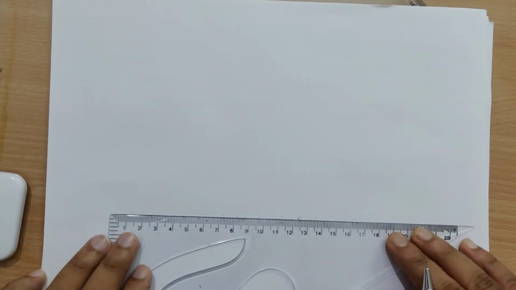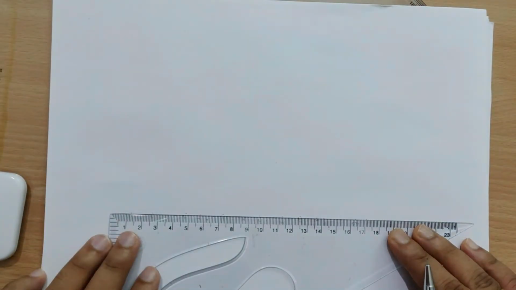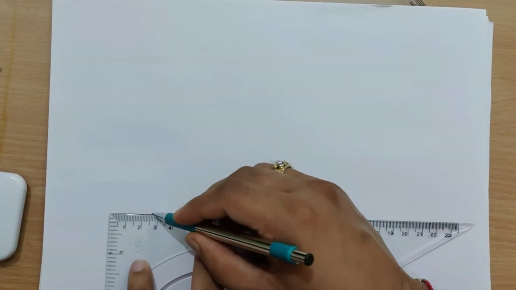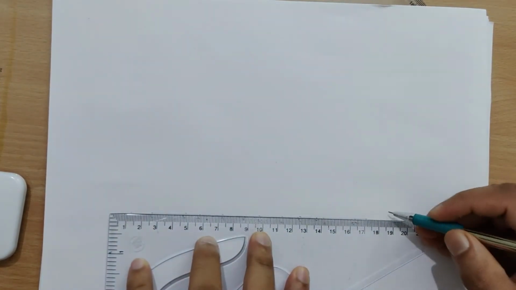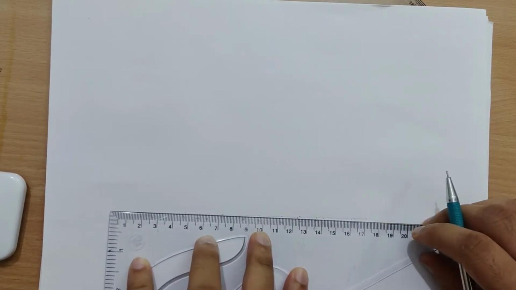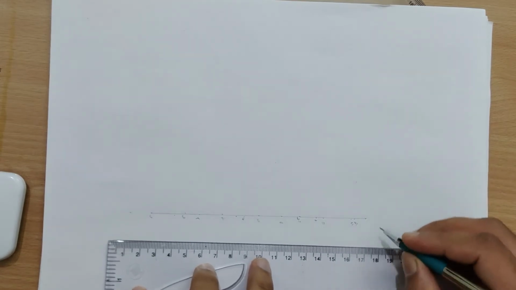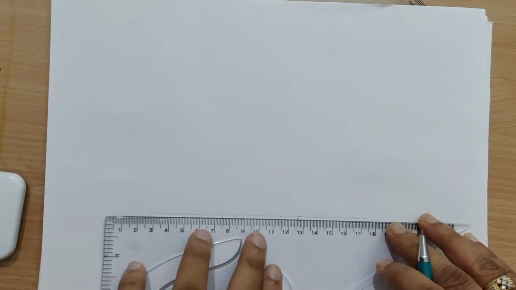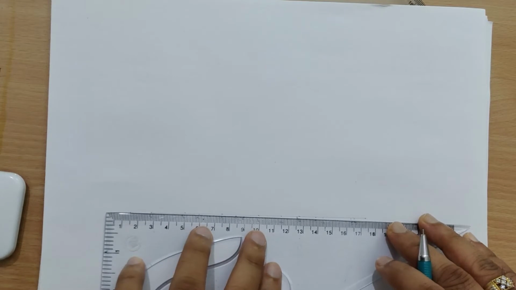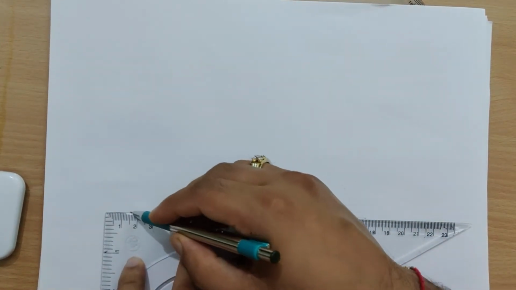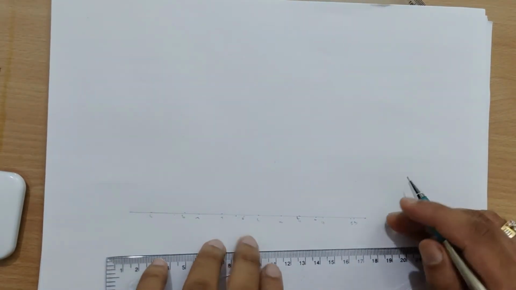Let's draw the profile. So in order to draw the profile, first what we do, we draw the baseline by joining the points A and B. So here is our point B, and here is point A. Right.